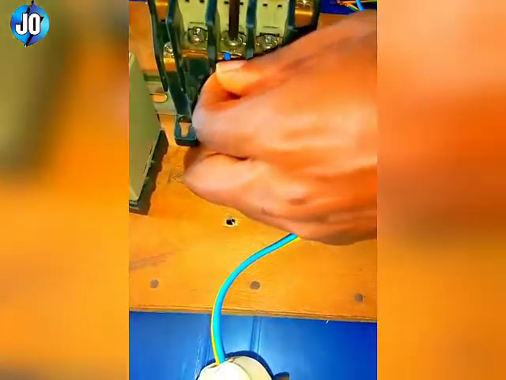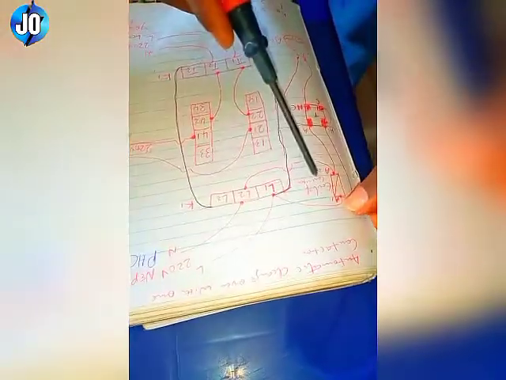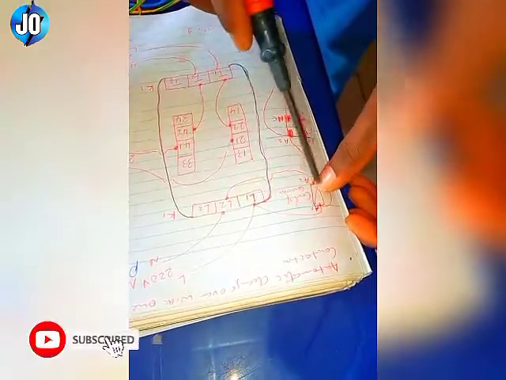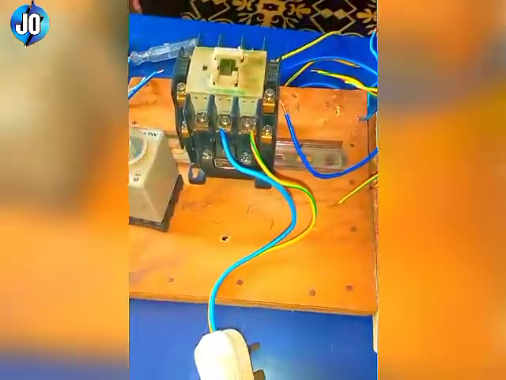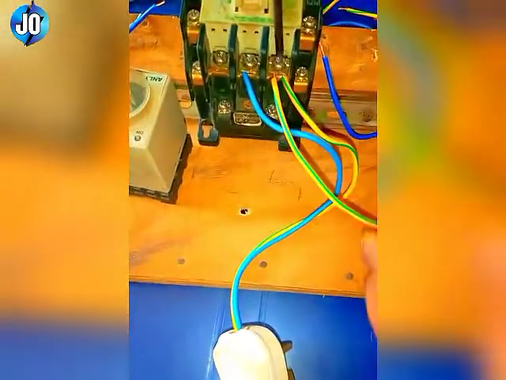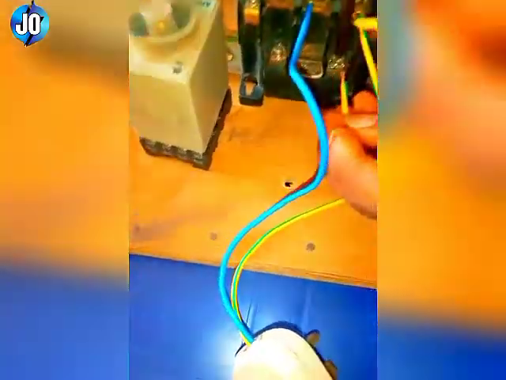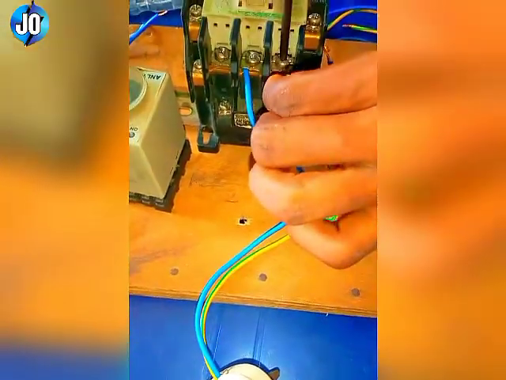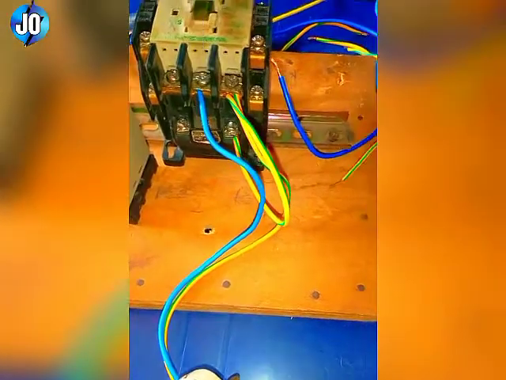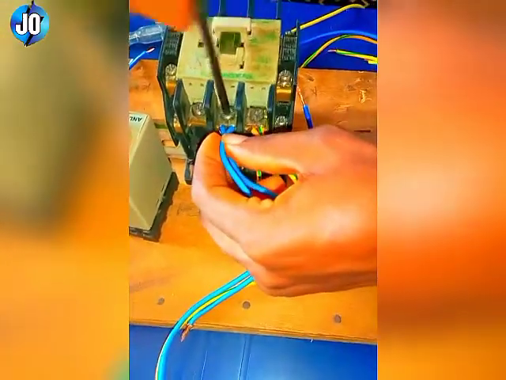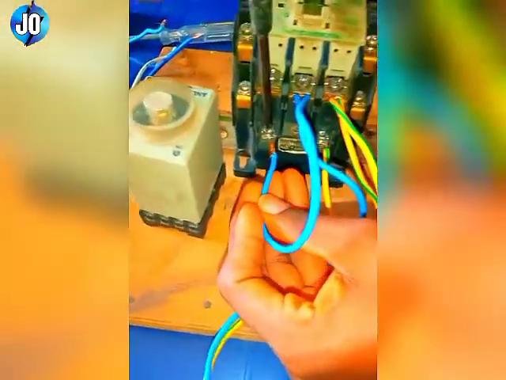Looking at the diagram again, from L1 and L2 go two wires, which means you connect L1 to A1 and L2 to A2. So I'm going to connect this L1 here to A1, the A1 terminal of this contactor here. And I'm going to connect the L2, which is this, to A2 of the contactor. This is the A2 of this contactor here.